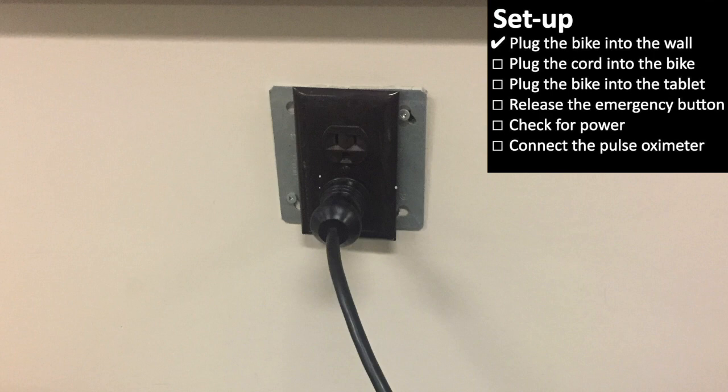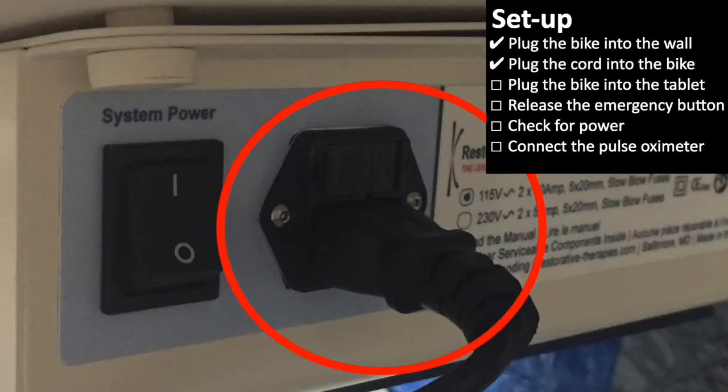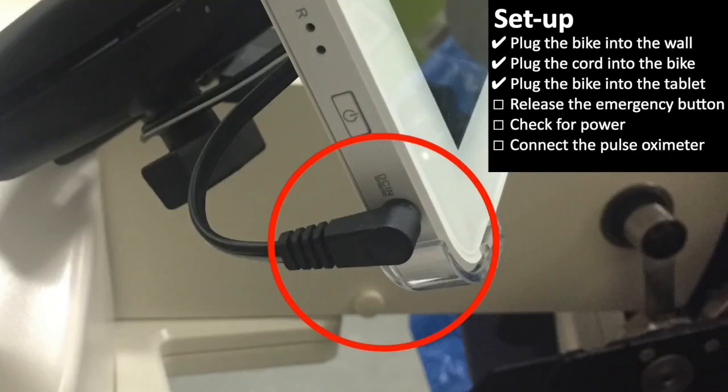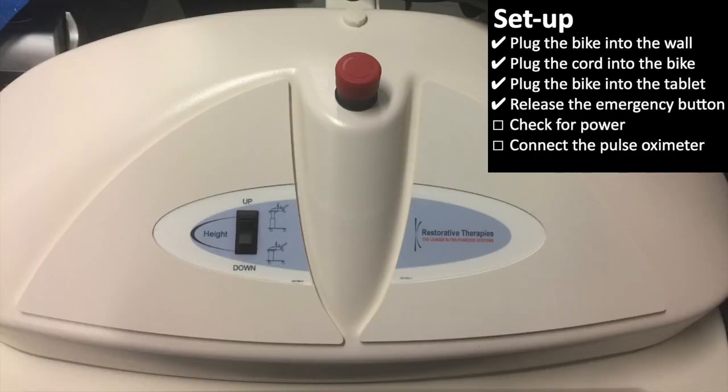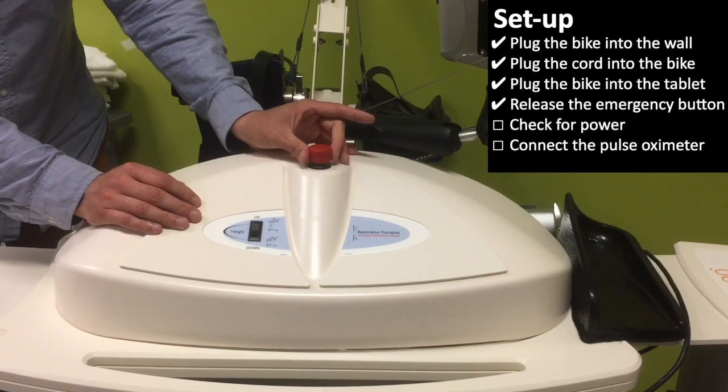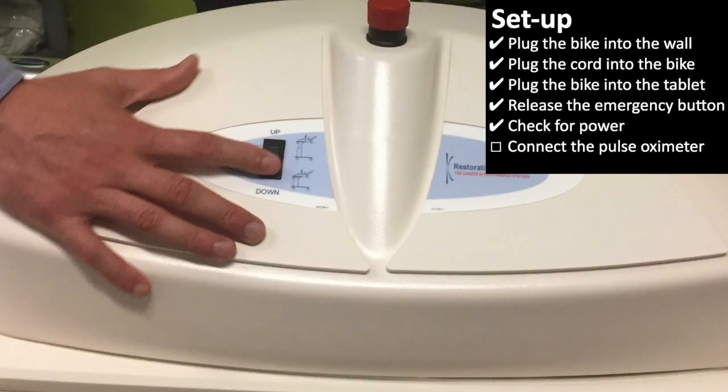When you enter the patient's room, plug the bike into the wall, ensuring the bike is plugged into the tablet, and the emergency stop button is not pressed. Double check that there is power entering the bike by using the up and down buttons.